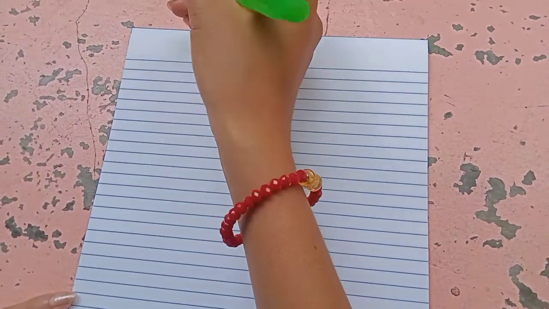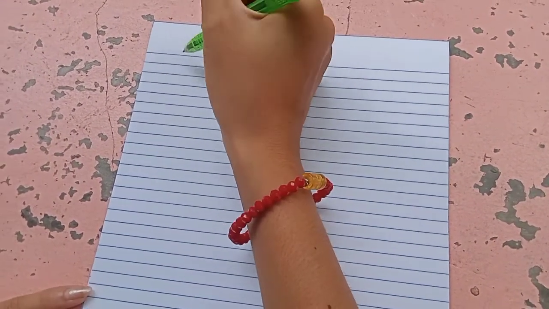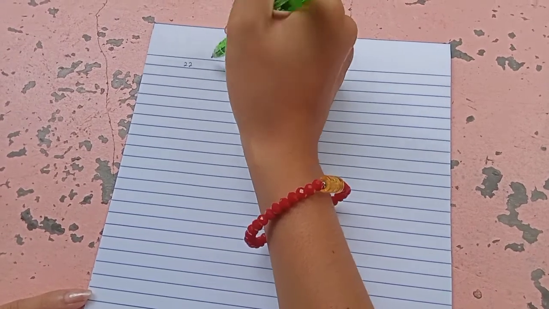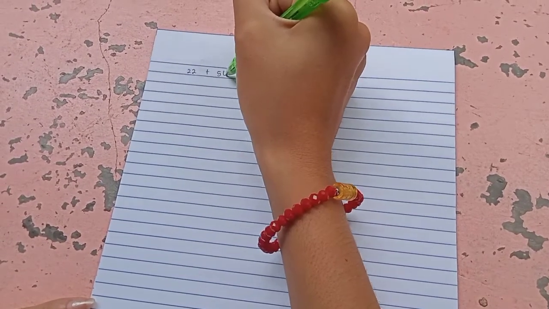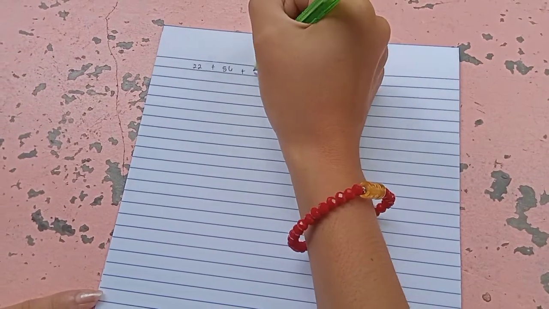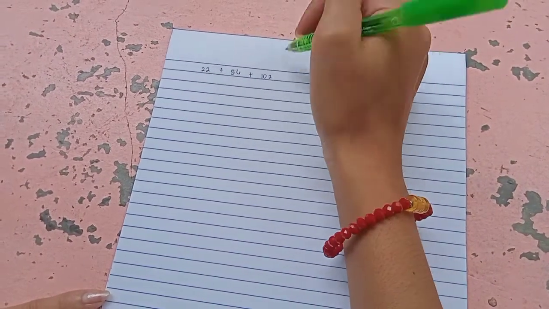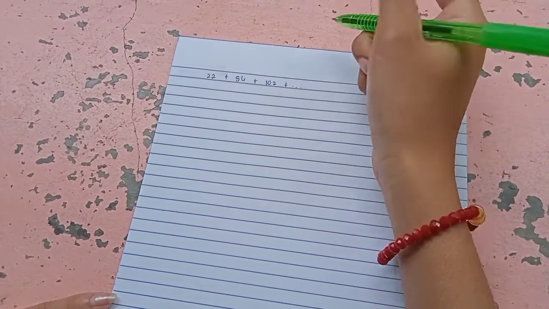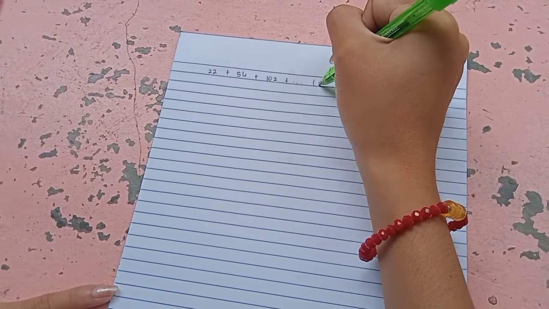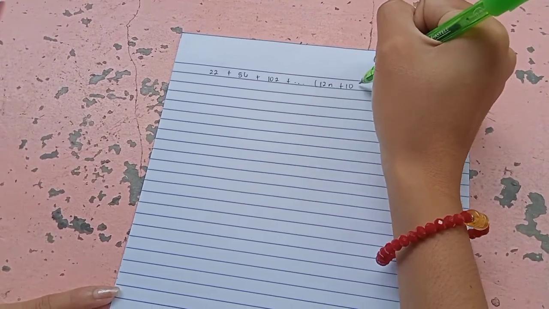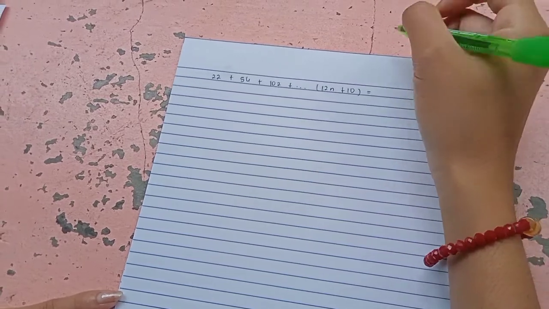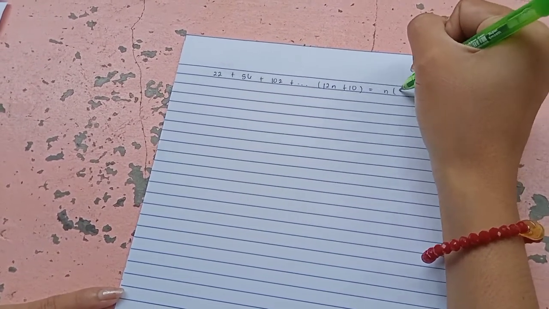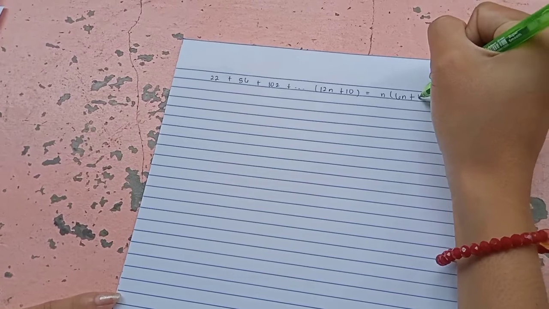So now I have tried this example to prove using the principle of mathematical induction. So we have 22 plus 56 plus 102 until the last term 12n plus 10 equals n times (6n plus 16).